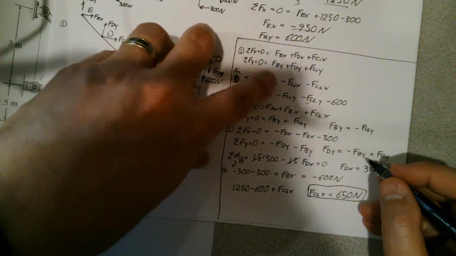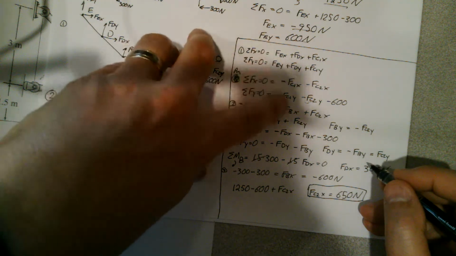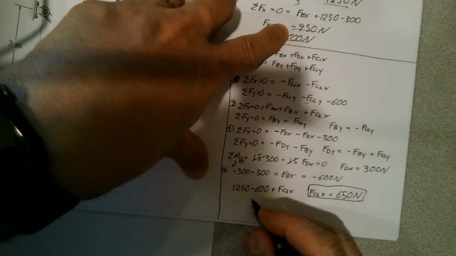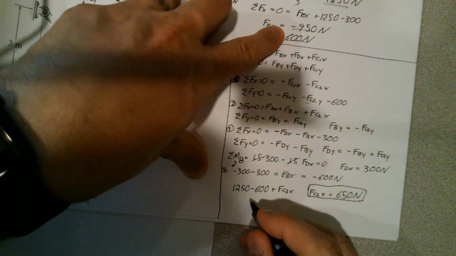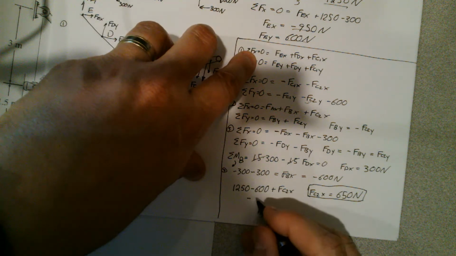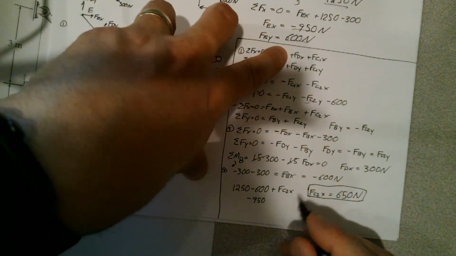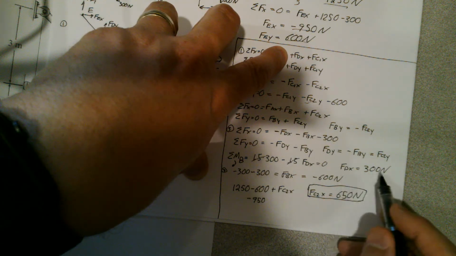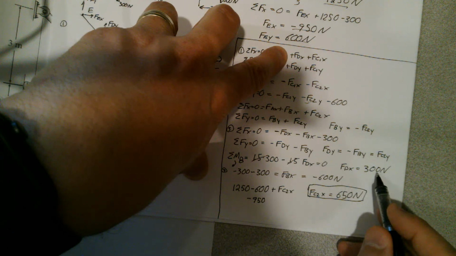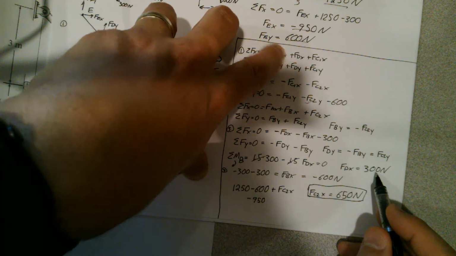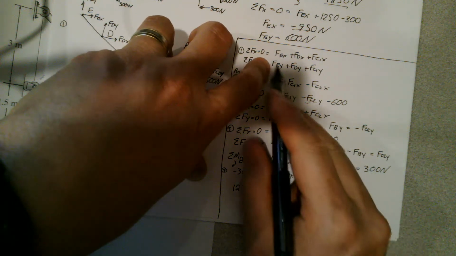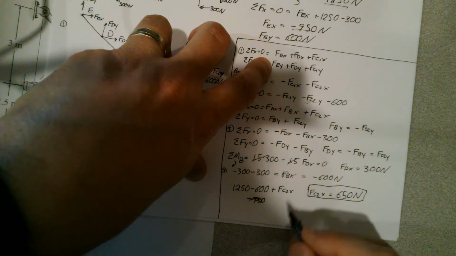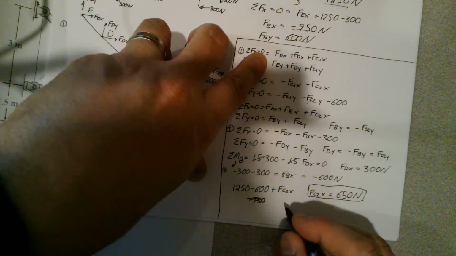So if we go into that equation, we know what EX is from here. So let's rewrite that one. We'll get minus 950 plus FDX, which we actually have from, oh wait, I don't want x, what am I doing? I want y. FEY, sorry about that, is the 600.